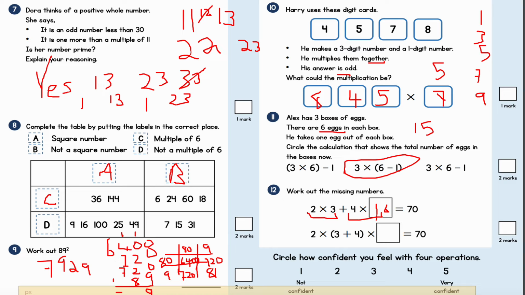Okay, next one. 2 times something here times something. So 2 times 7 is 14. 14 times 5 is 70, sorry. Okay.